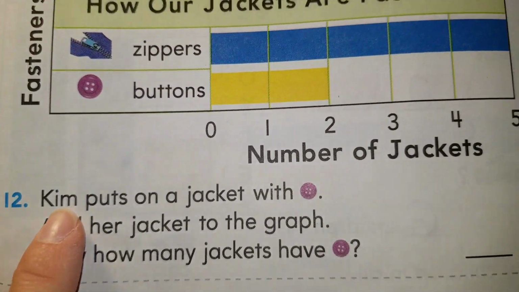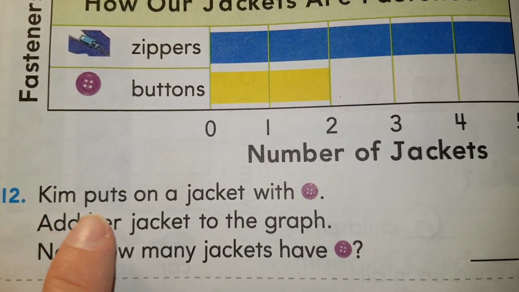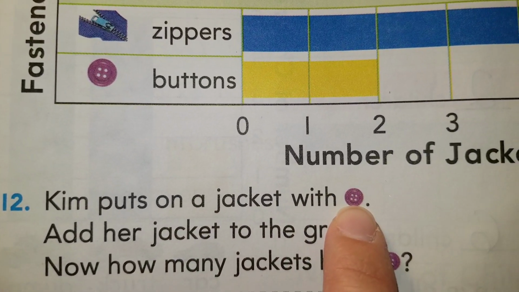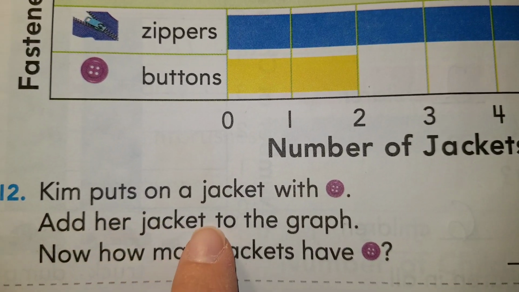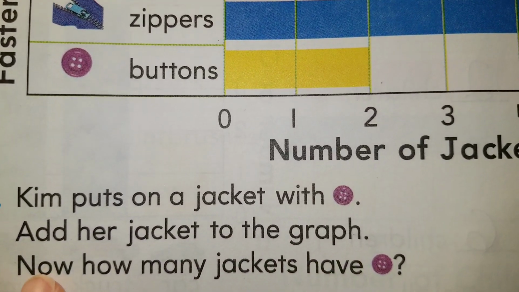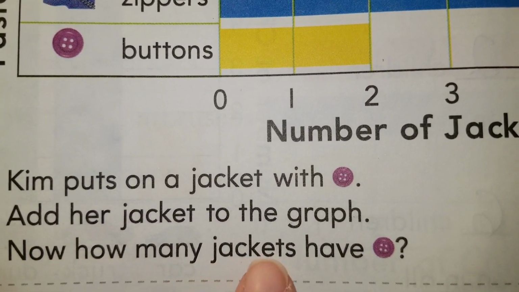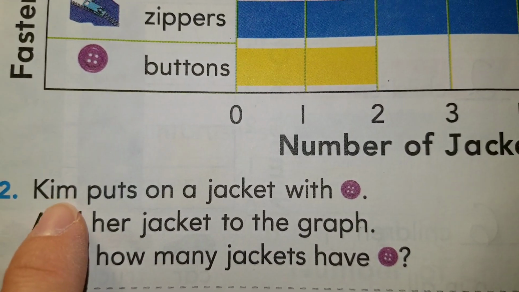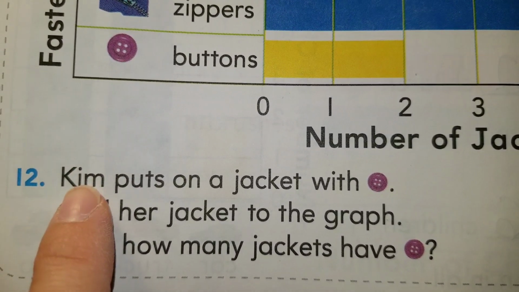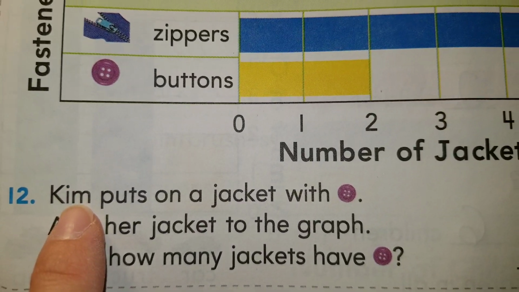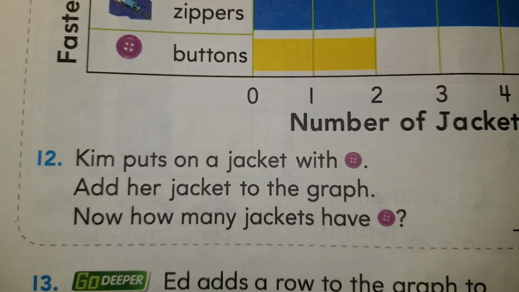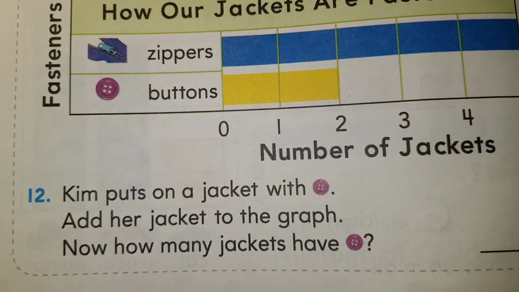It says, Kim puts on a jacket with buttons. Add her jacket to the graph. How many jackets have buttons? So there's a kid called Kim, for Kimberly, right? Kimberly, there you are, you're right there. So Kimberly puts on her jacket, and her jacket has buttons.